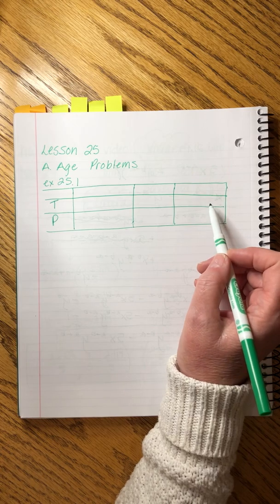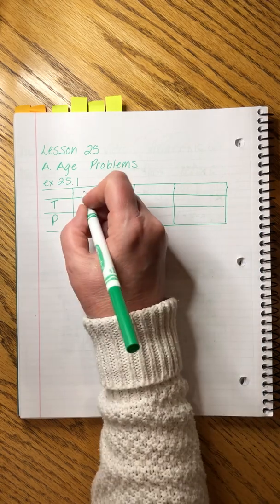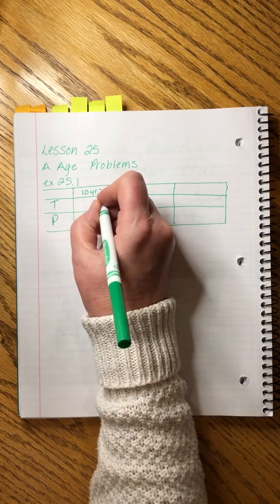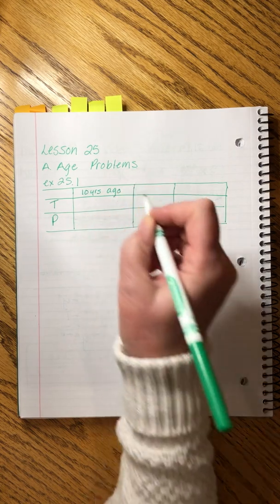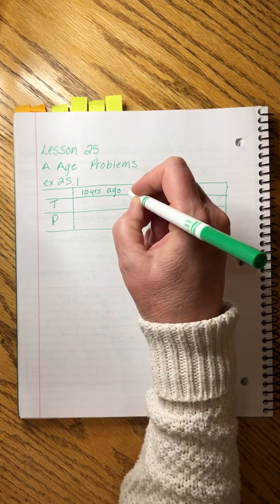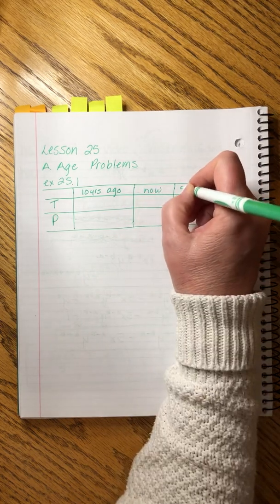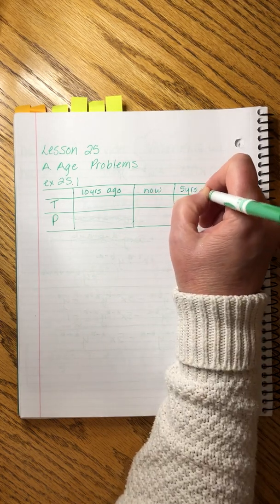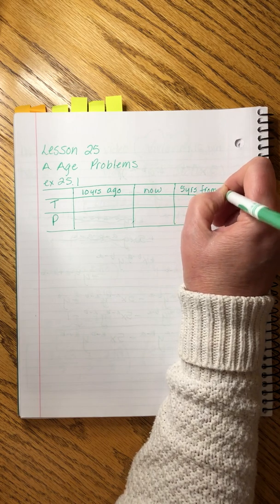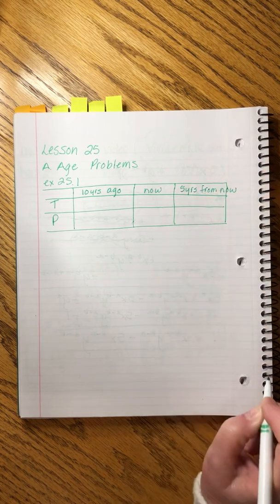The 3 time periods are 10 years ago, now, and 5 years from now. And my words are going to go out of the box and I don't even care.